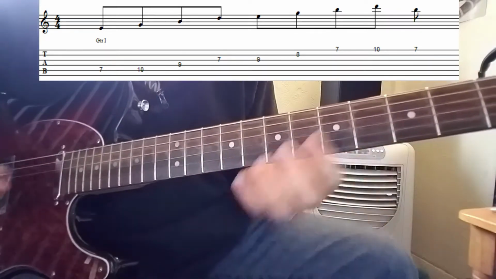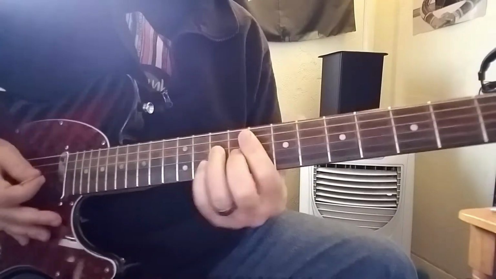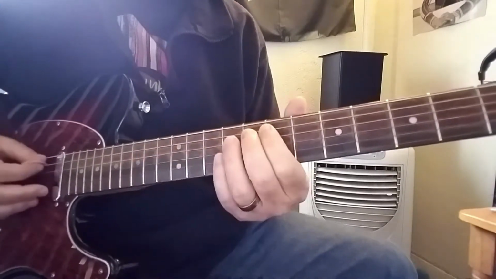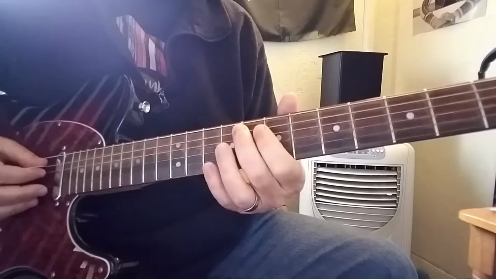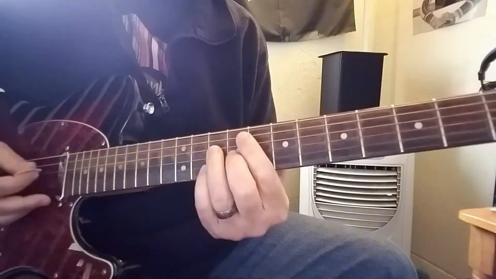The next chord is an F major seventh, whichever fingering you like. I'm using for this the exact same fingering that I used for the C major 7th down here.